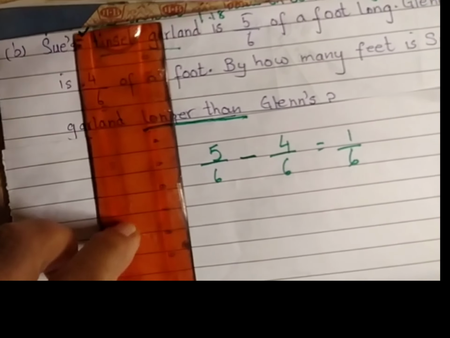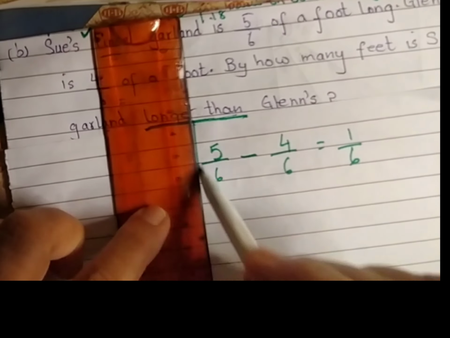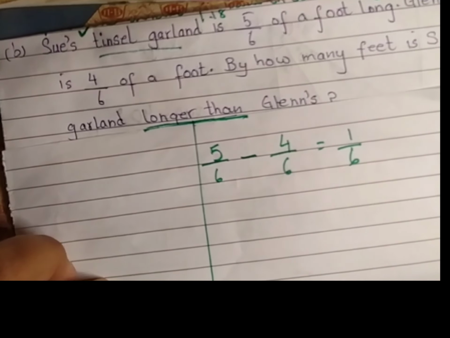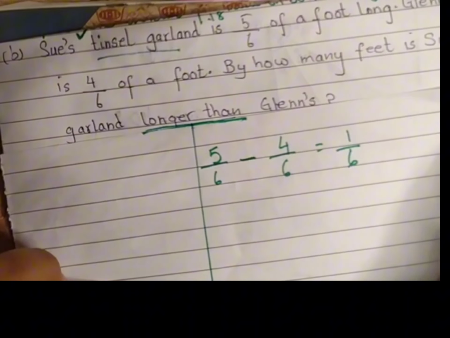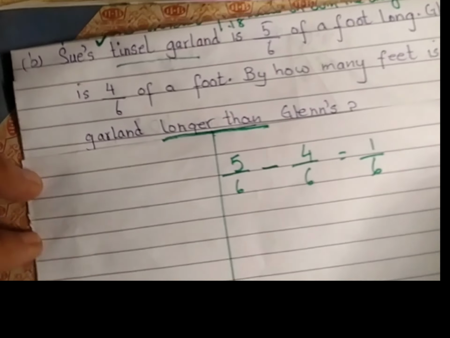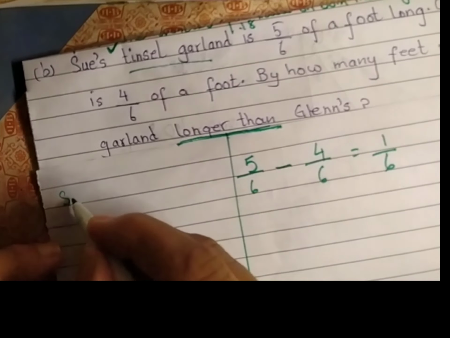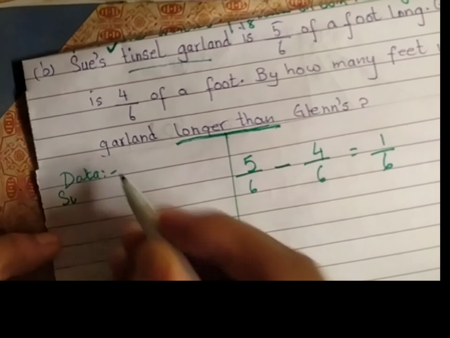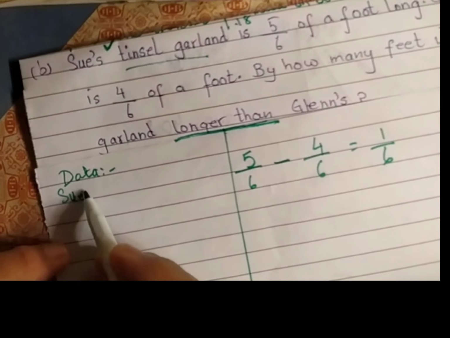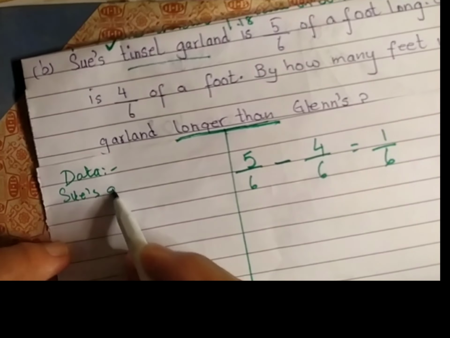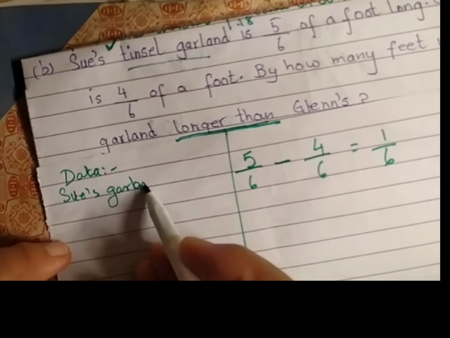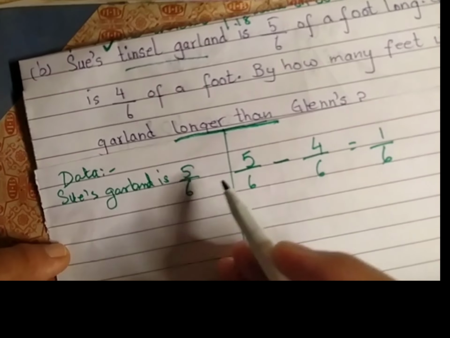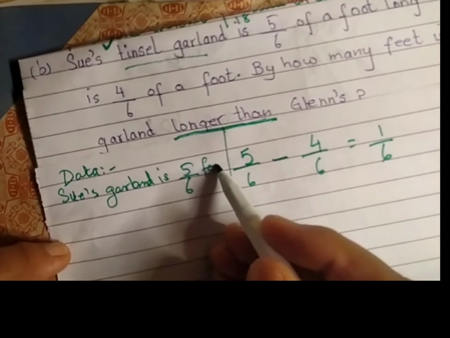So children, what do you have to do first? We are going to first write down, I've already done the working, children, but you are supposed to be showing your data. Okay, so this is your data. Sue's garland is 5 upon 6 foot.